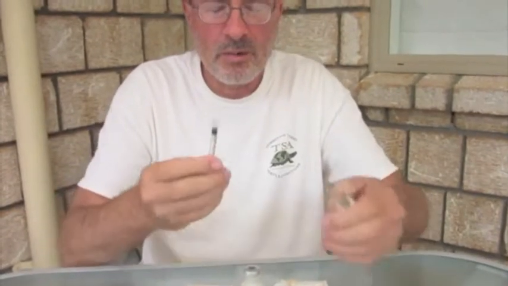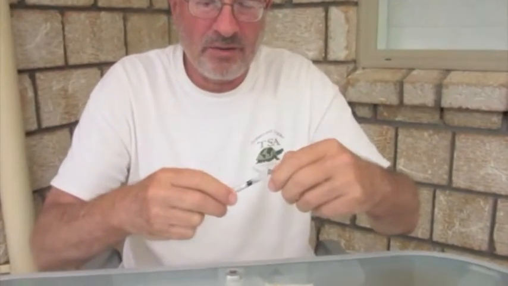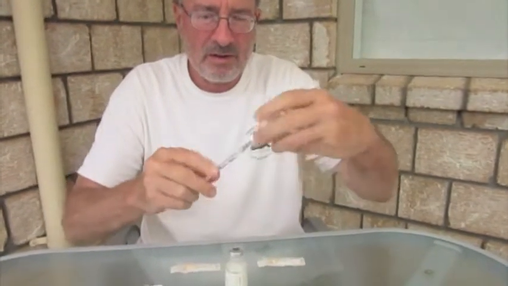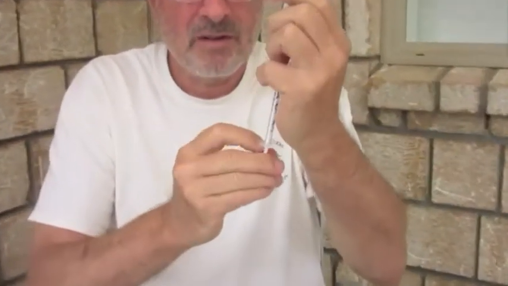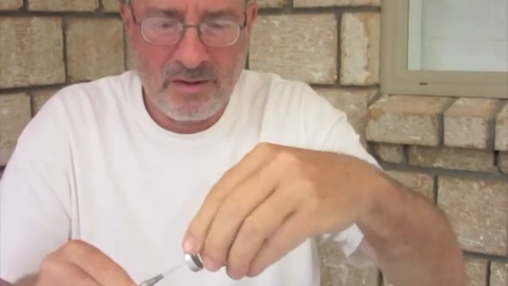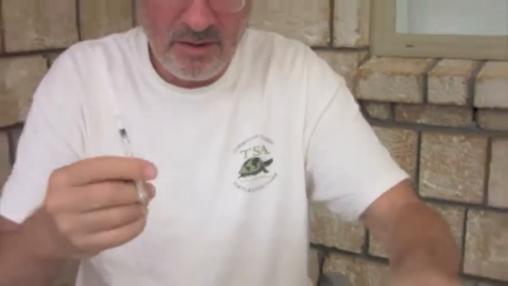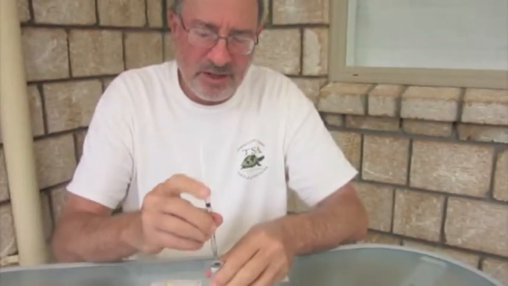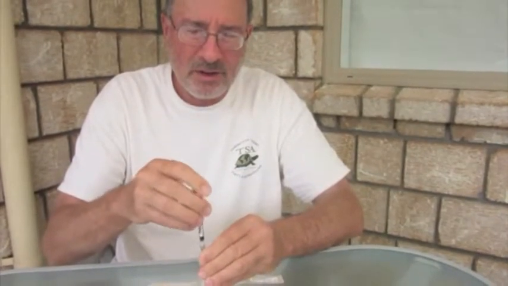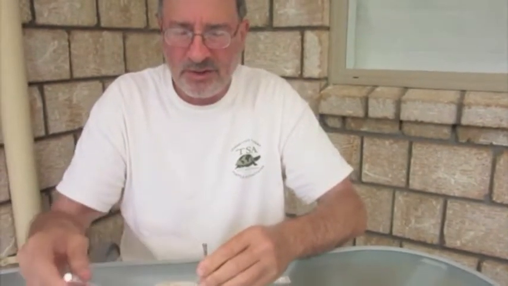Then we draw up 1 cc of Sedivet. And then that is injected into the same container to produce a final concentration of 2 milligrams per cc.